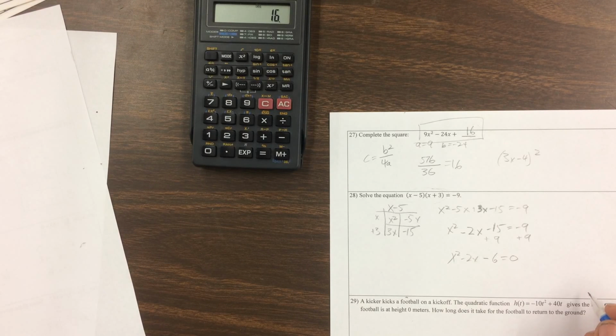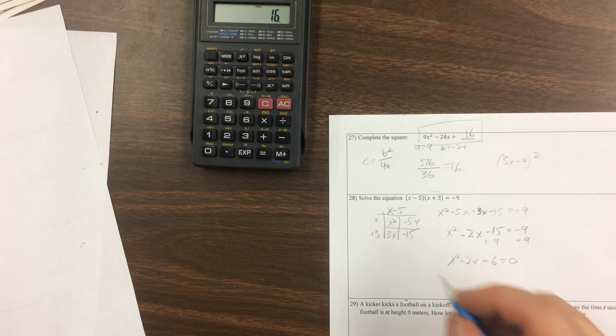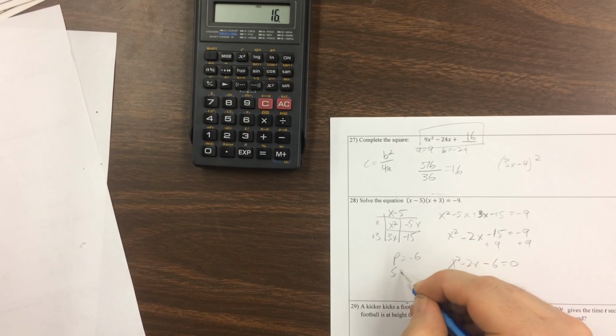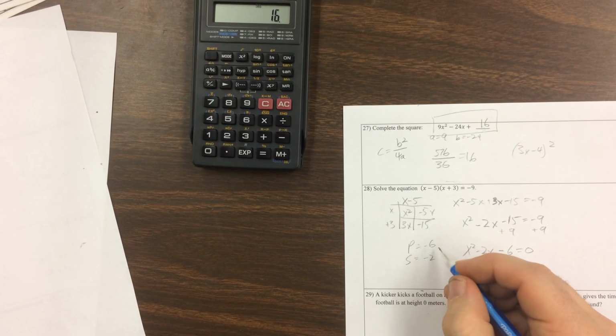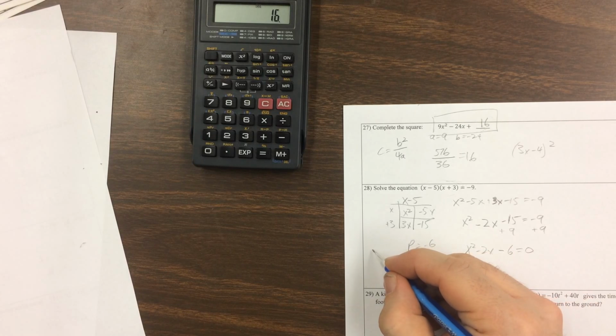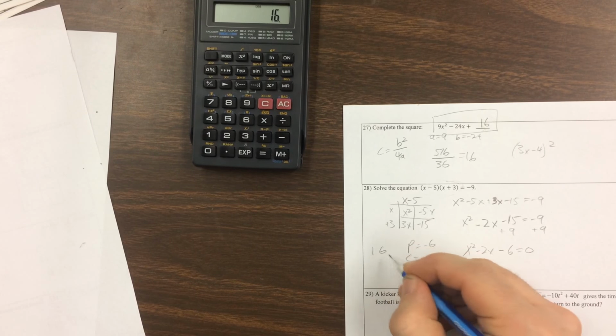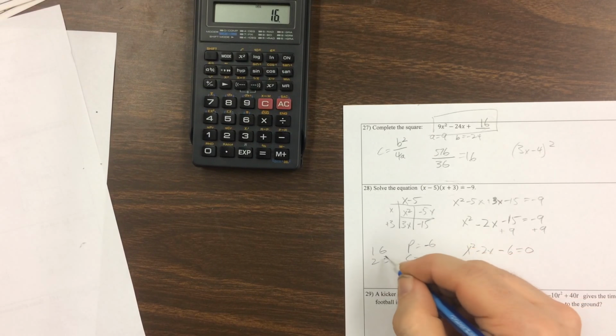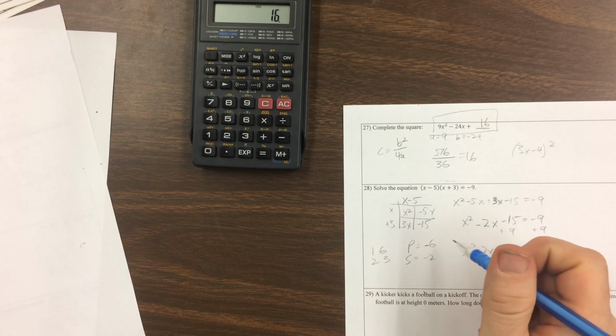All right, so can I factor this? Product of negative 6, sum of negative 2. Let's see, products of negative 6 are going to be either 1 and 6 or 2 and 3, and I'm looking at them being negatives. That means one of them is a negative number, which means I'm subtracting.